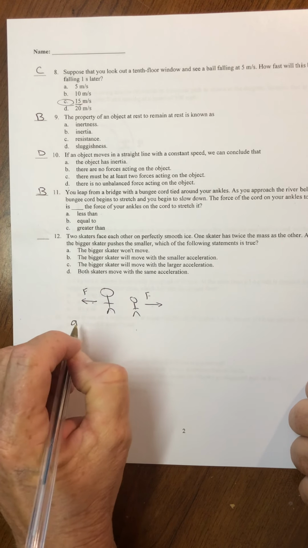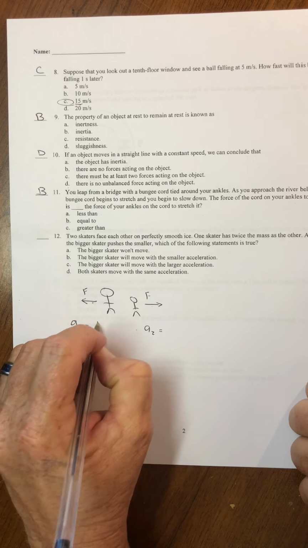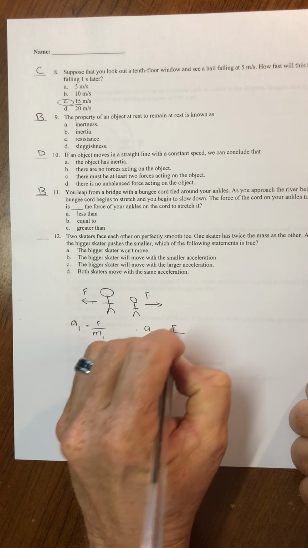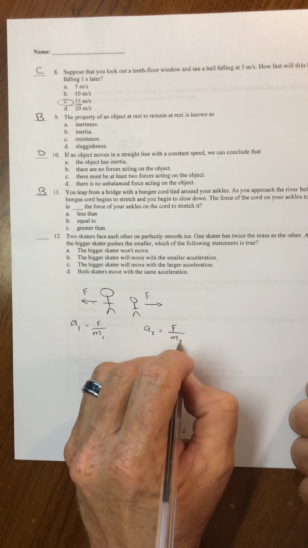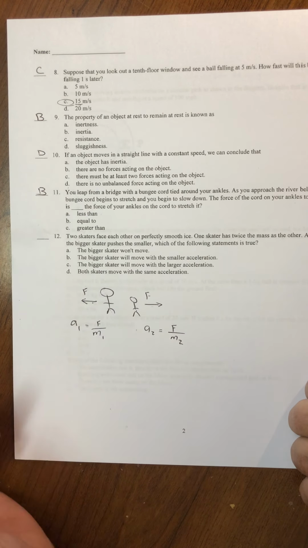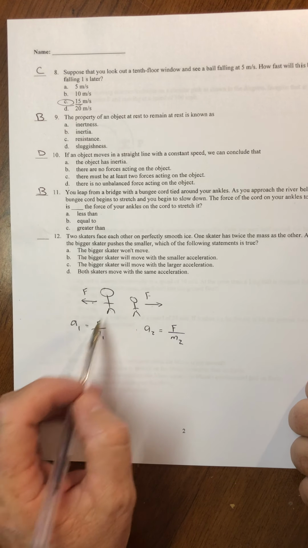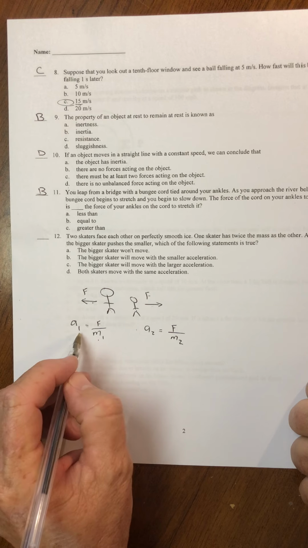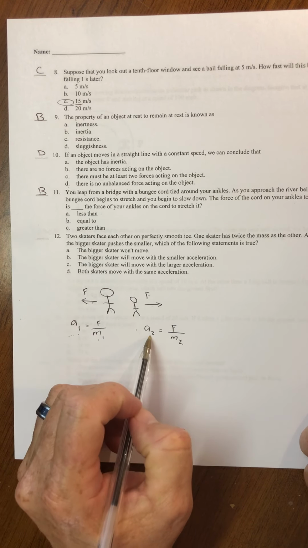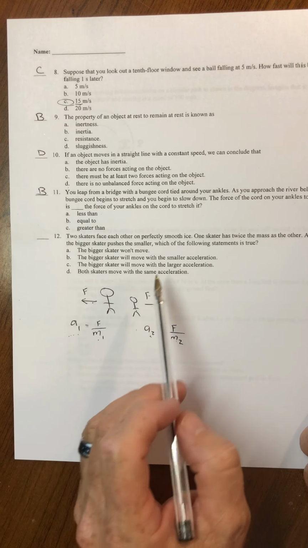And so the acceleration of number 1 and the acceleration of number 2 aren't necessarily the same, because even though the forces are the same, to get the acceleration, we would be dividing by the mass of that. And then that's where bigger and smaller comes into play. And so the bigger person would have a bigger number down here and a smaller acceleration, whereas a small person would have a smaller mass and therefore a greater acceleration.